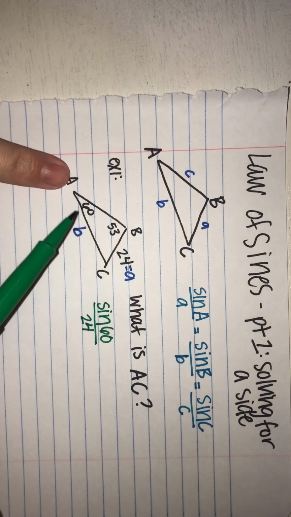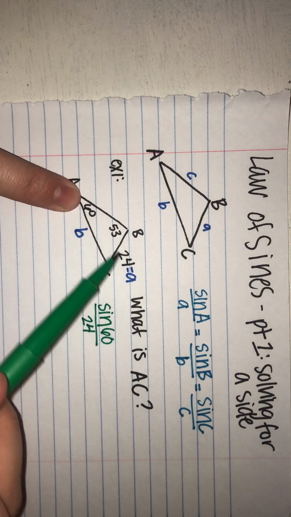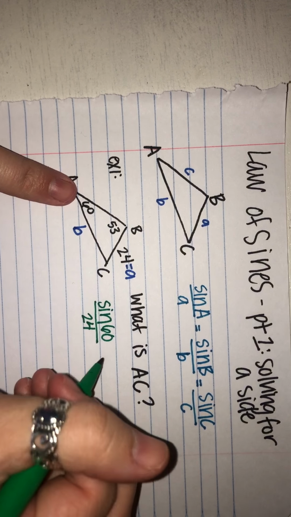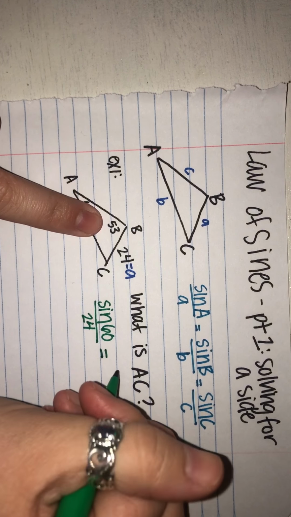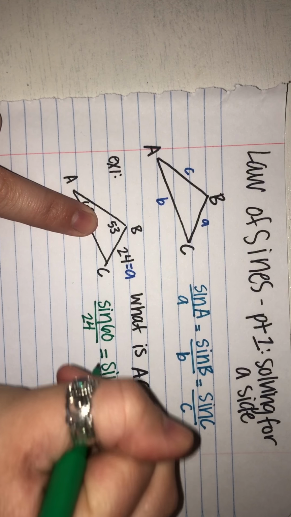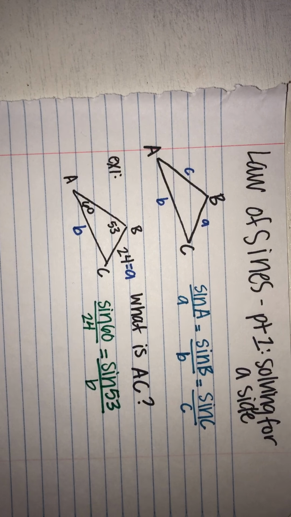So again, I take the sine of one of my angles over the side opposite that angle, and it's going to equal sine of 53 over my unknown b. And we're going to cross multiply and divide and solve for b.